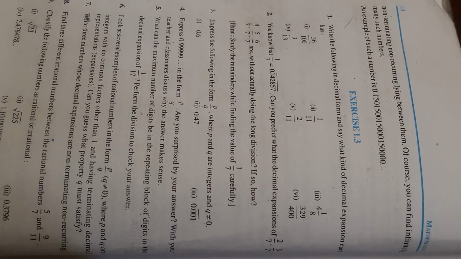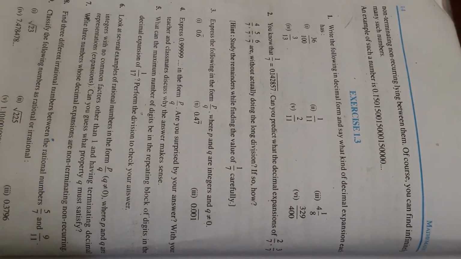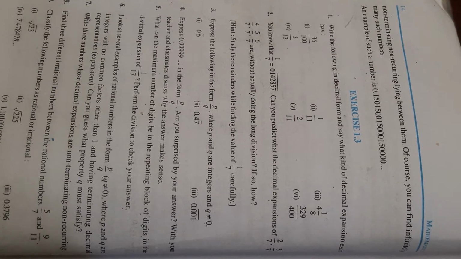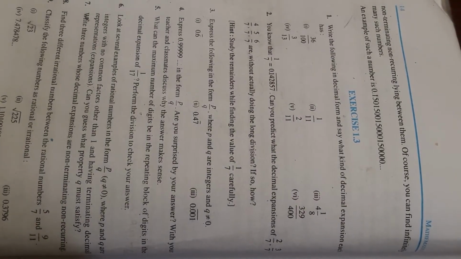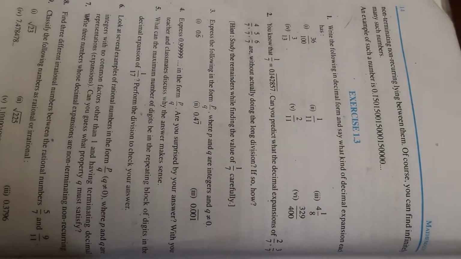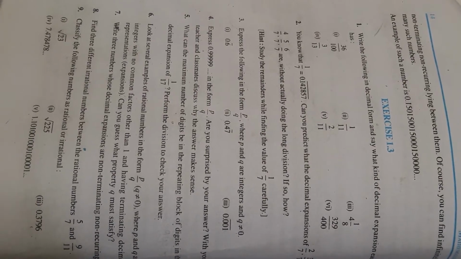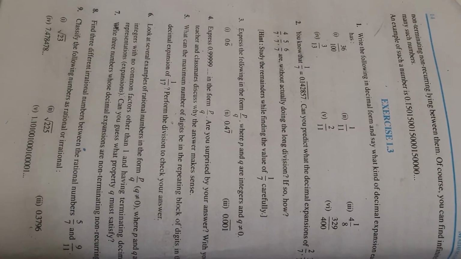Look at several examples of rational numbers in the form of p upon q, where q is not equal to 0, where p and q are integers with no common factors other than 1 and having terminating decimal representation. Can you guess what property q must satisfy? They are saying some rational numbers are in the form of p upon q.